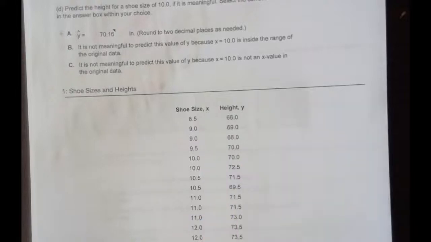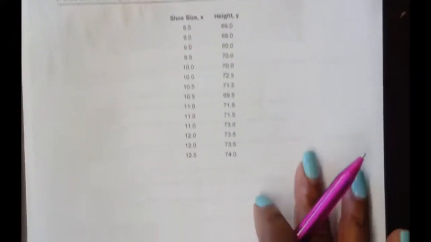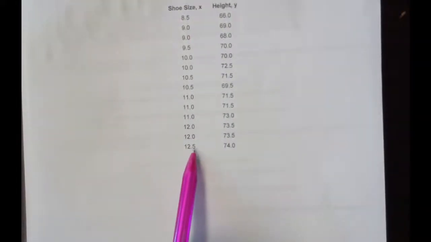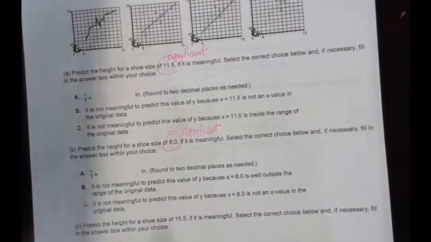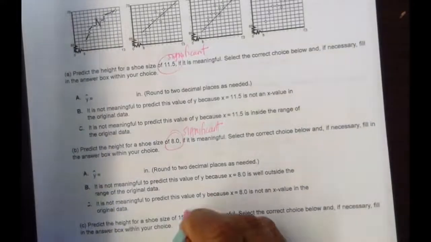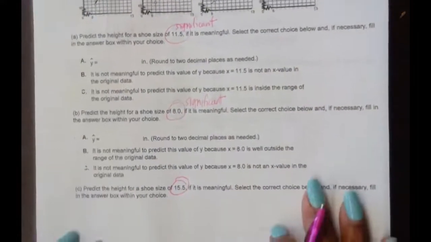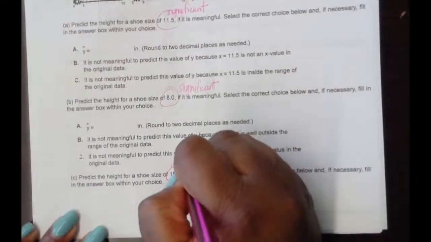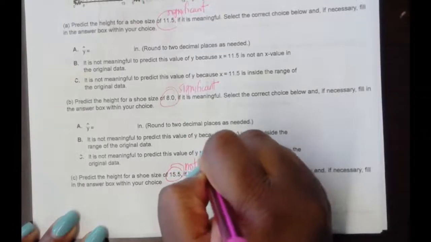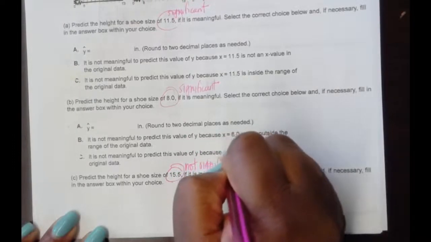But 15.5 is a full 3 sizes away from 12. That's too far. That's an outlier. That's too far from the range. So for C, 15.5 is not significant.